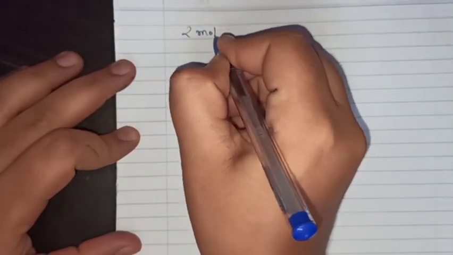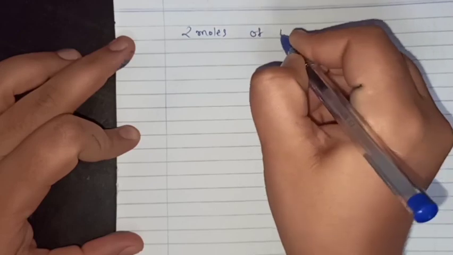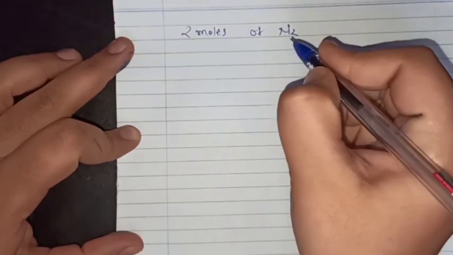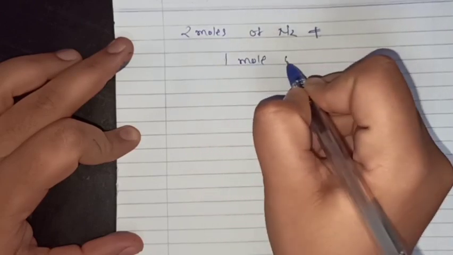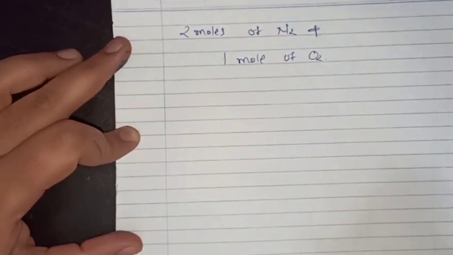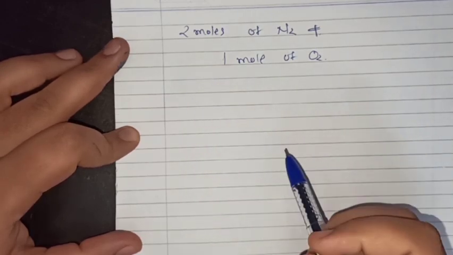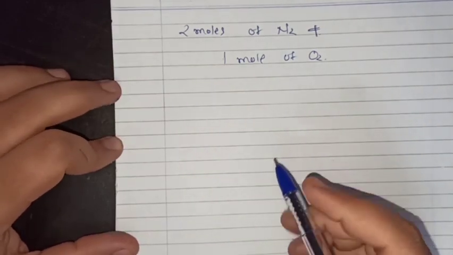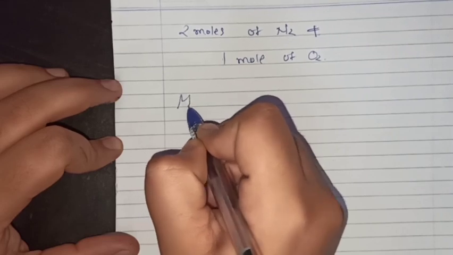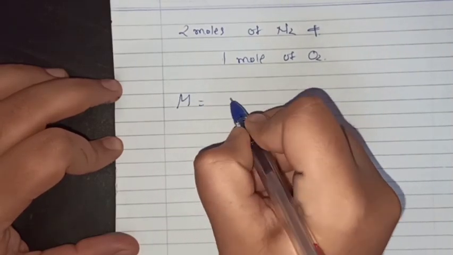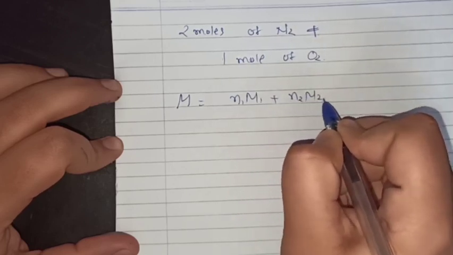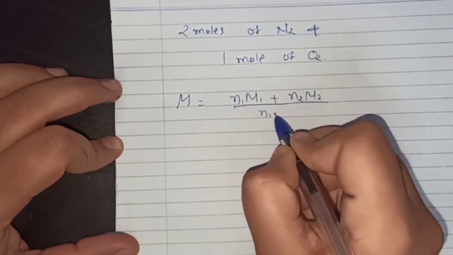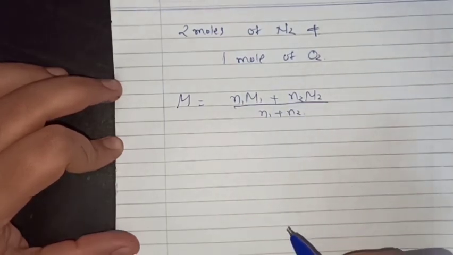Let us say that 2 moles of nitrogen gas are mixed with 1 mole of oxygen gas. We want to find the molecular mass of this mixture. According to the formula, M is given by (N1 M1 plus N2 M2) upon (N1 plus N2).